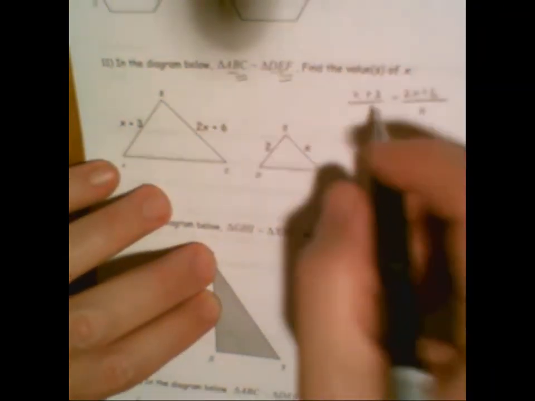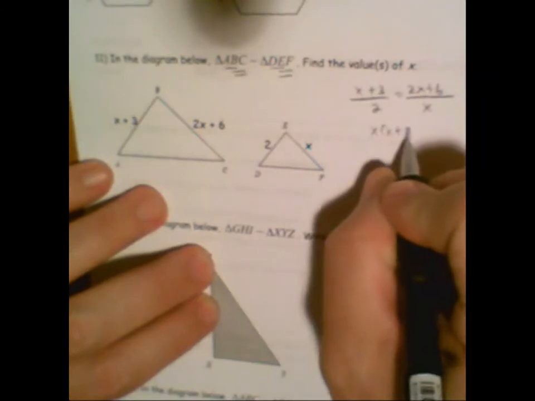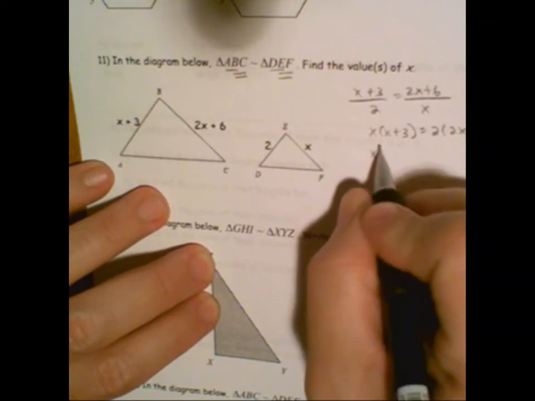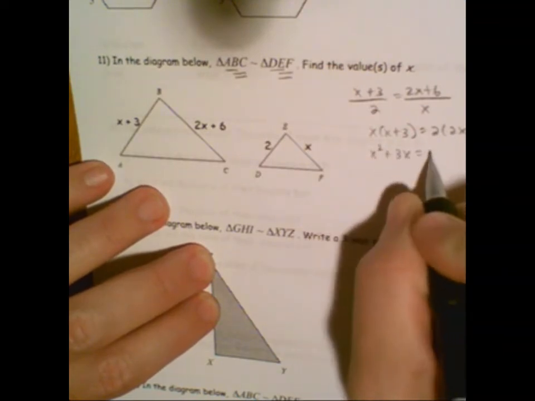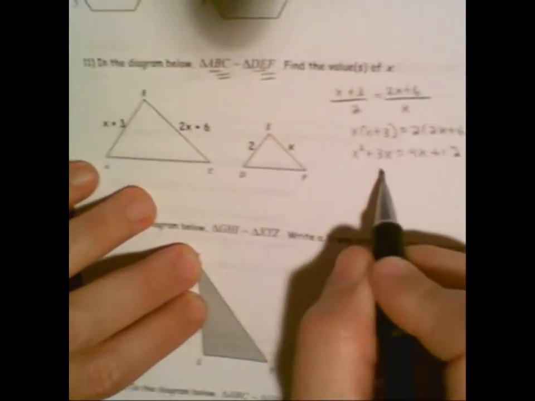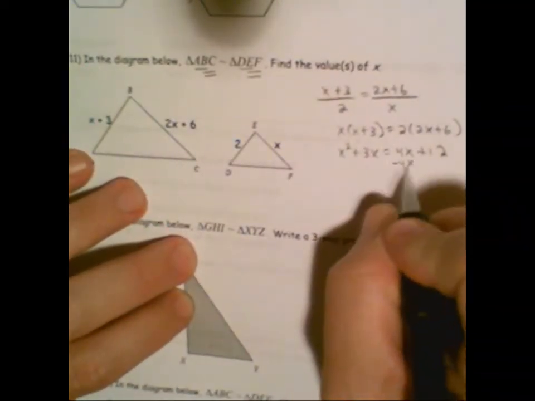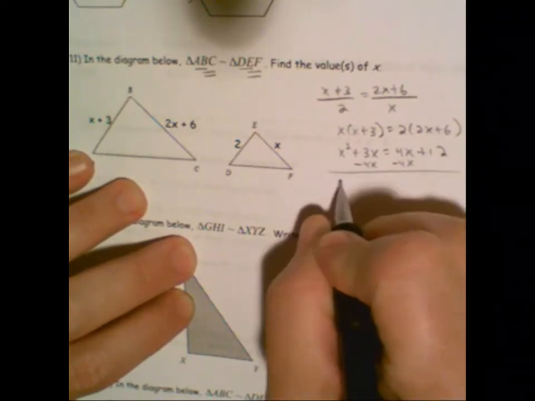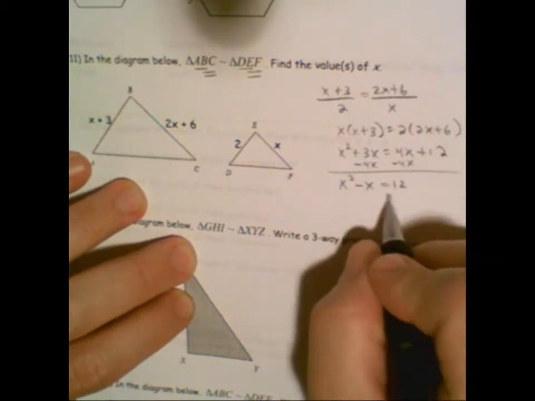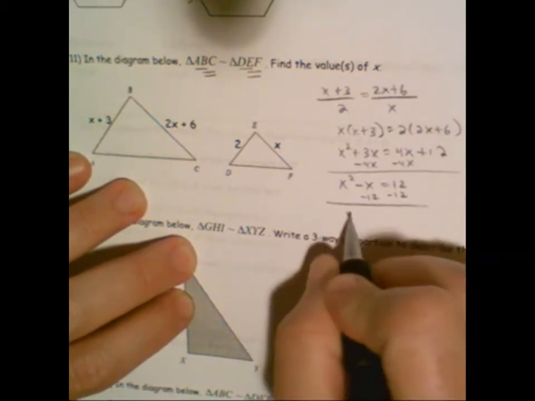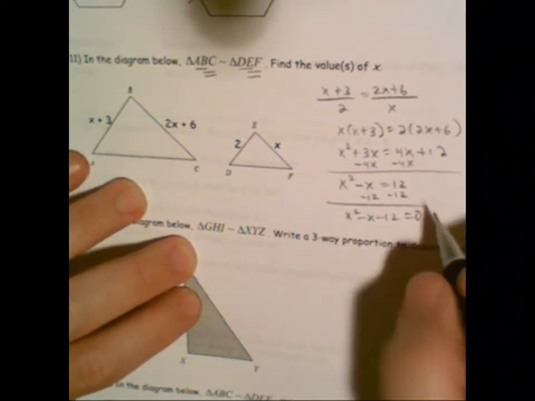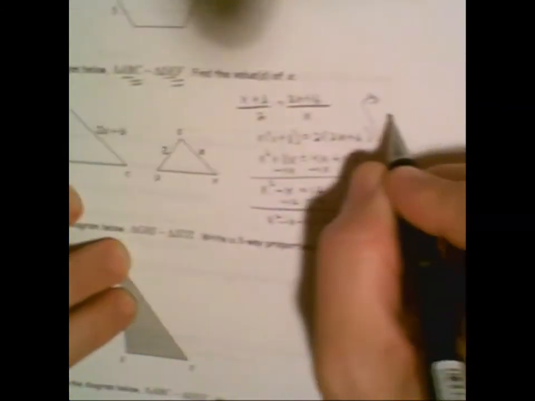Cross multiply: x times x plus 3 is equal to 2 times 2x plus 6. X squared plus 3x equals 4x plus 12. I'm going to subtract 4x from both sides. X squared minus x equals 12. I'm going to subtract 12 from both sides. X squared minus x minus 12 equals 0.